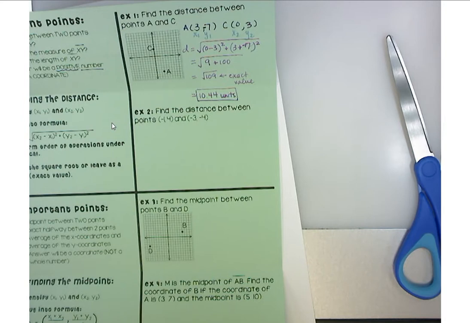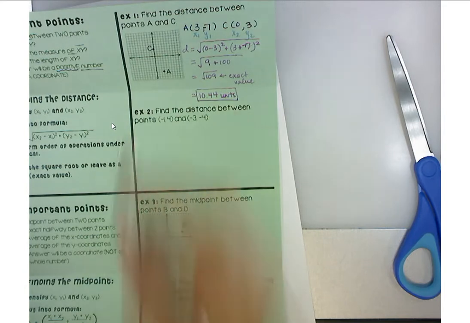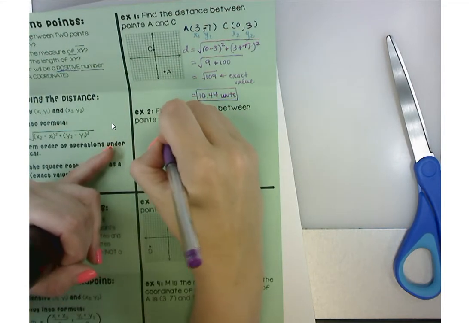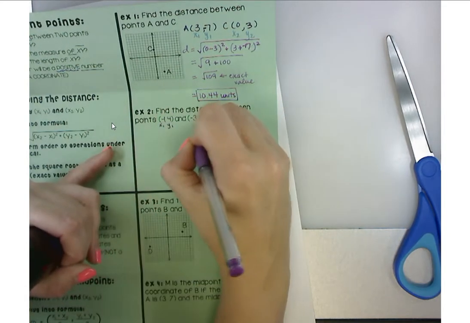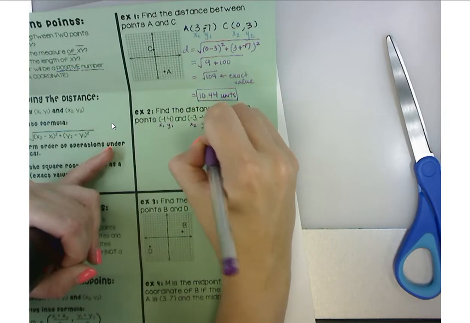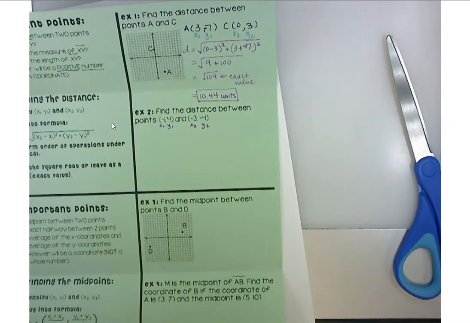Okay, so sometimes you'd have to find the 2 points. Other times the 2 points are just going to be given to you. Like in example 2, okay, when you're finding the distance between these 2 points. So again, I would go ahead and label those first. Okay, I'm going to give you time to plug those in. And then simplify.